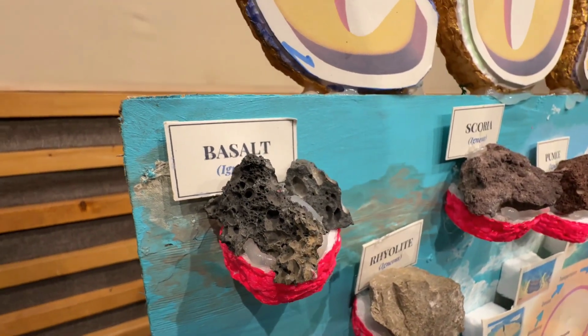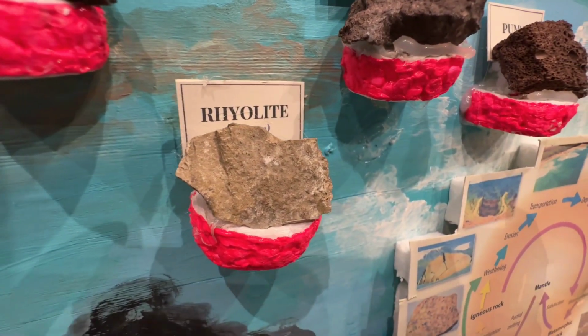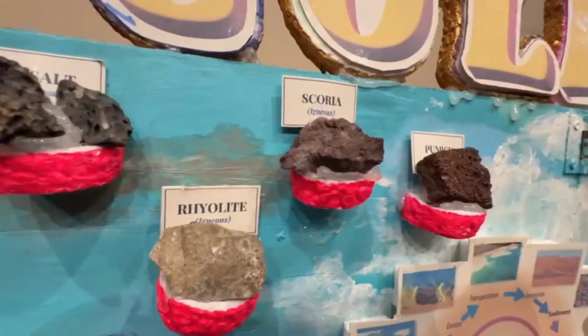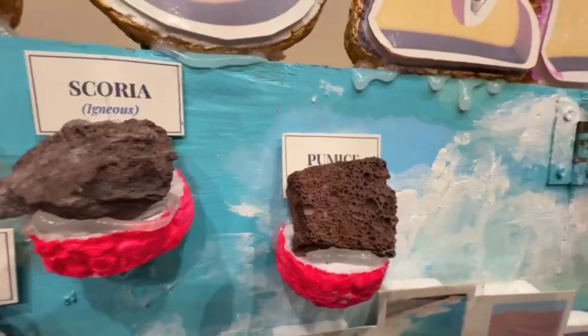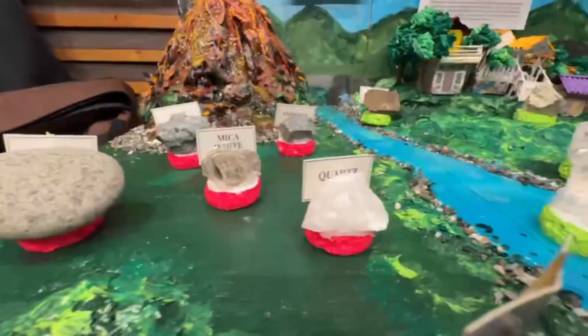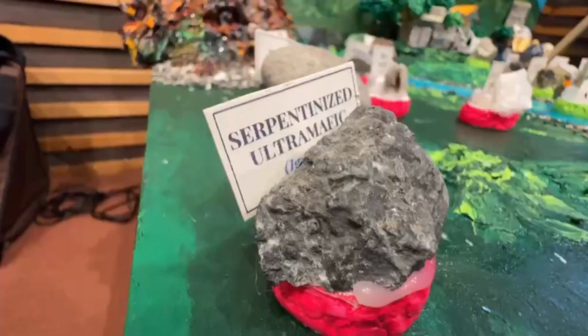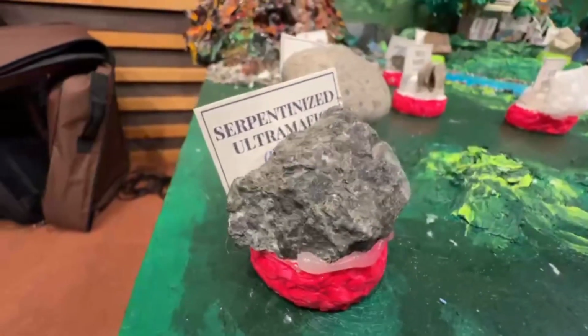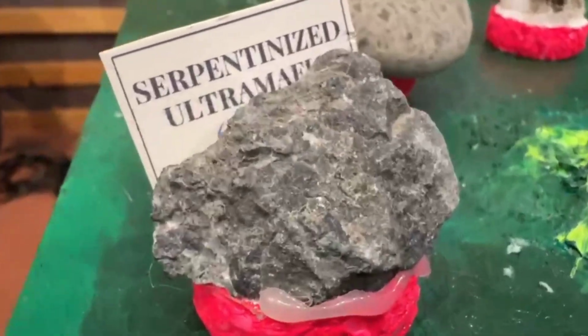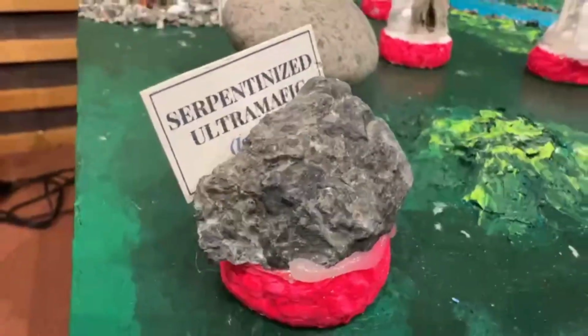Igneous rock, a rock that is named from the Latin ignis, which means fire, as these rocks are formed by volcanic activity. For the process, these rocks were derived from a very high temperature, as to recall the structure and characteristics of the core and mantle of the Earth. Serpentinized ultramafic is a metamorphic rock primarily composed of serpentine minerals like antigorite, lizardite, and chrysotile.